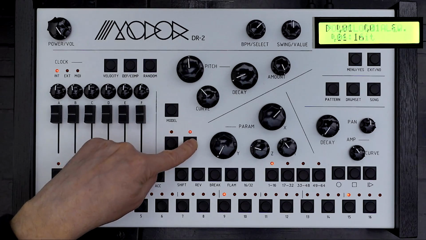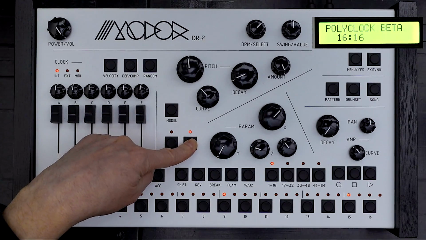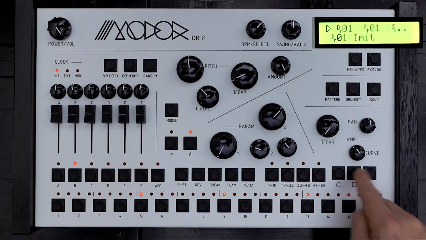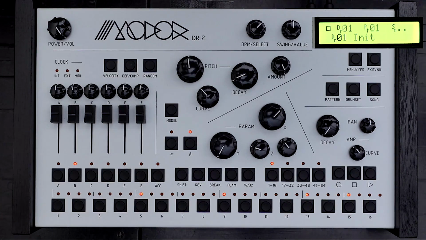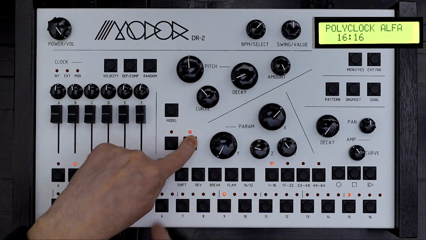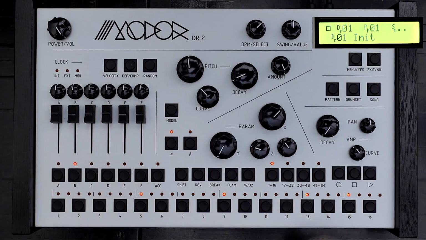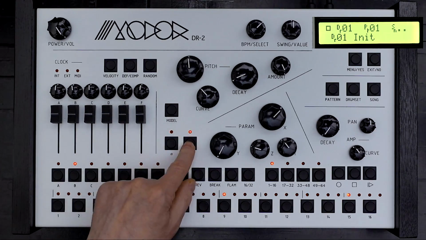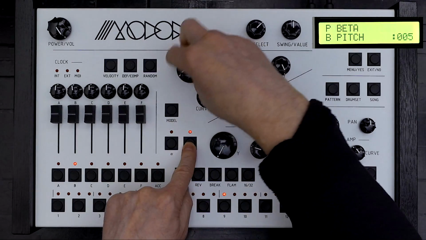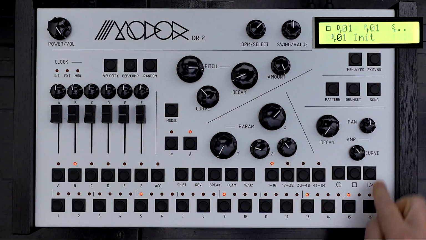If you want to see the beta steps, hold down the beta button. You can still only have one sound per step, so you can't have an alpha and a beta on the same step, but you can see how you can use this for variations, the most obvious ones of course being hats, but lots of other things you can do, because in the beta mode you can choose whatever parameter you like.